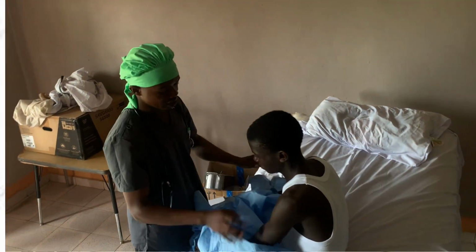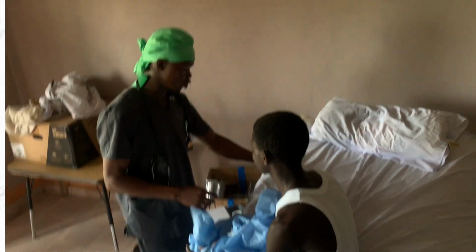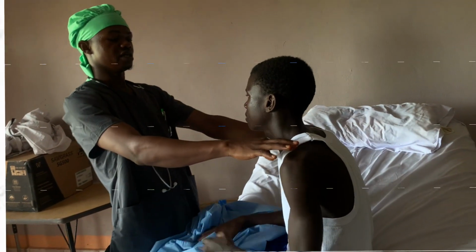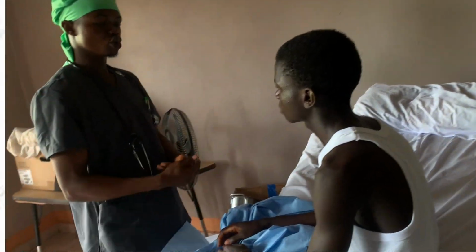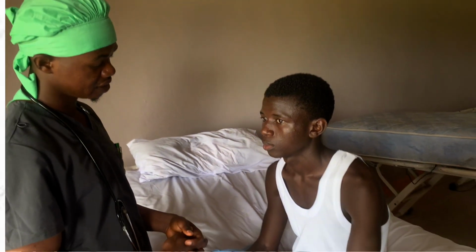On the thorax, I inspect. Please, as I told you, if you feel any discomfort, ensure you tell me. I will stop the assessment. I inspect the patient's anterior thorax. Observe for any abnormal breathing, nothing like that.